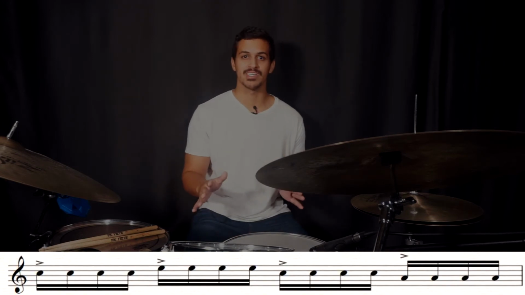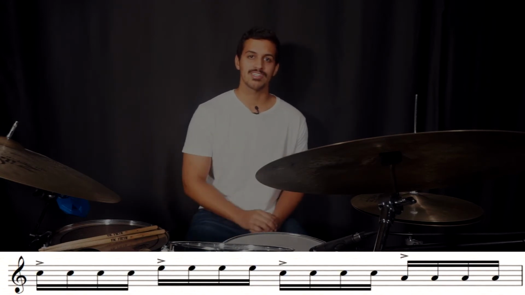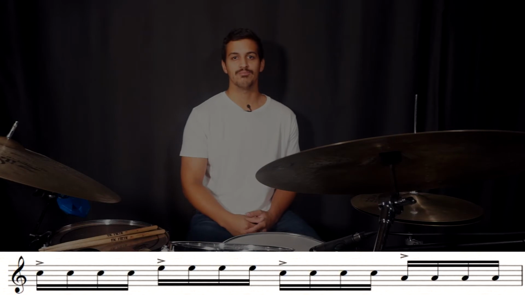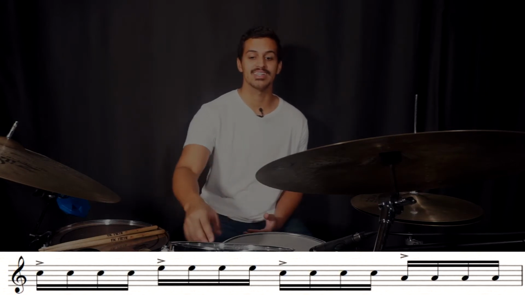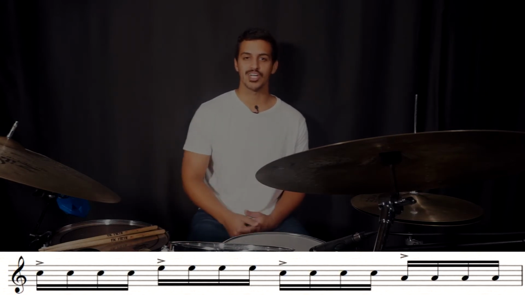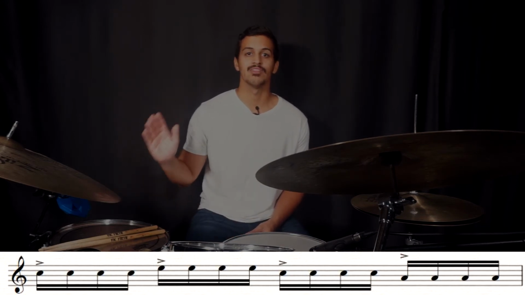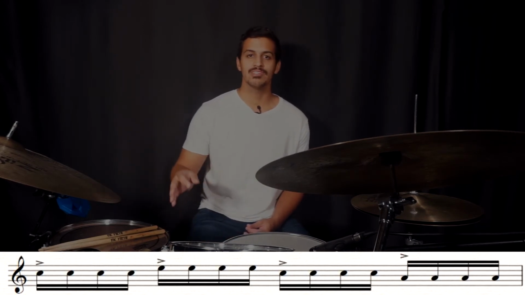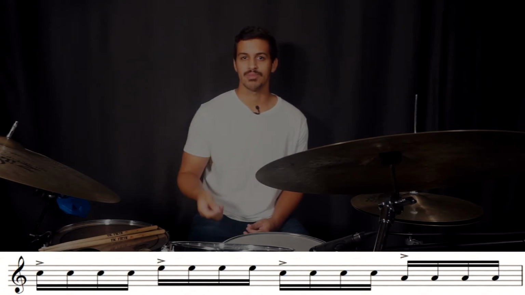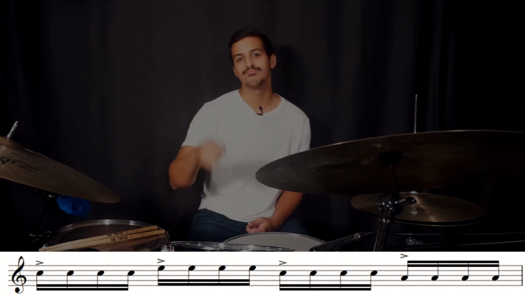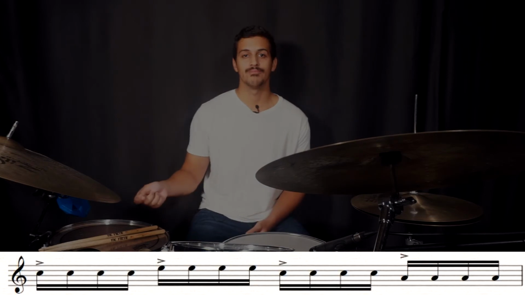This is what the original fill is going to look like, so no displacement yet. So we have 4 16th notes, 1 E and A on the snare drum, 4 16th notes, 2 E and A on the high tom, back to the snare drum for 3 E and A, and then 4 E and A we're going to play on the floor tom. Now for all of these, we're going to accent the downbeat. So accenting 1, 2, 3, 4. Here's what it's going to sound like.